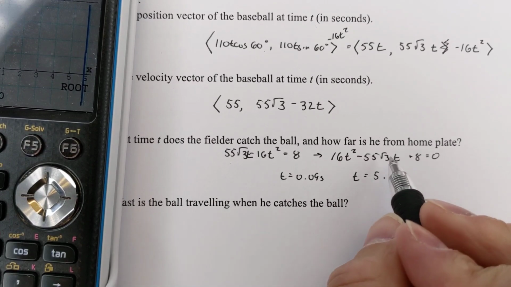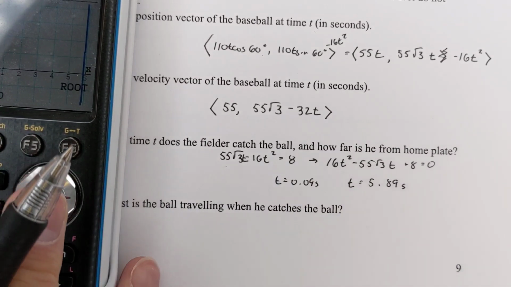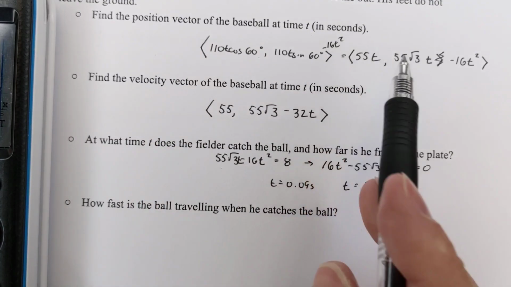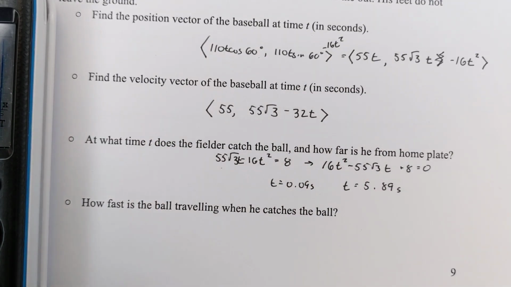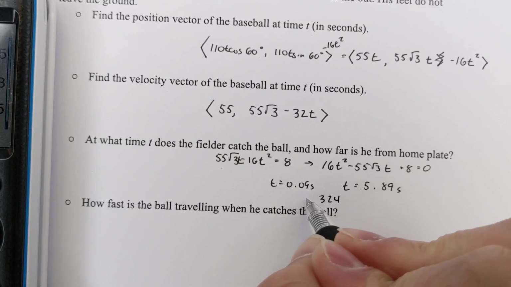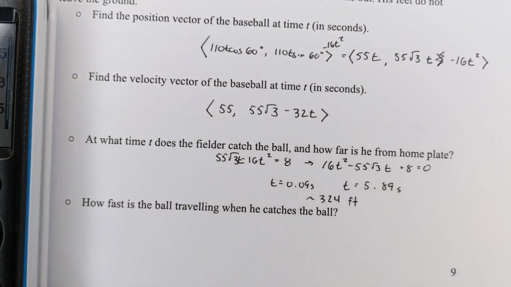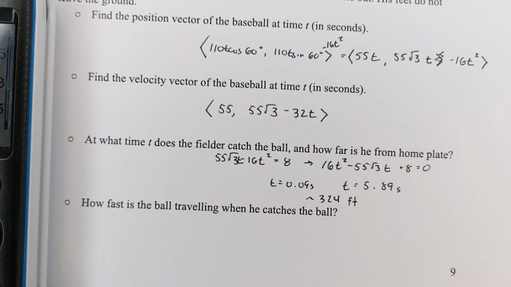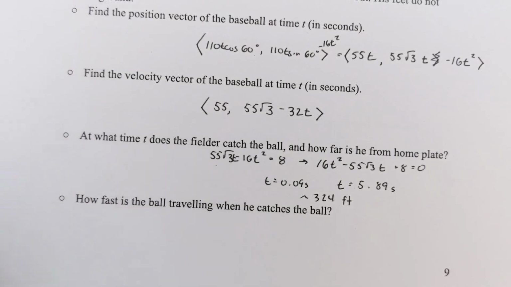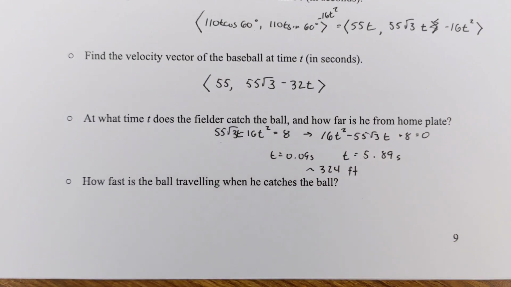So that's what time he catches it. How far is he from home plate? Well, now we know t, we can plug it into our position vector. So 55 times 5.89, he is about 324 feet from home plate when he catches the ball.